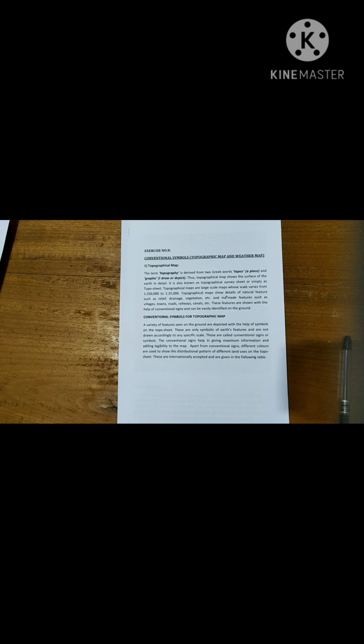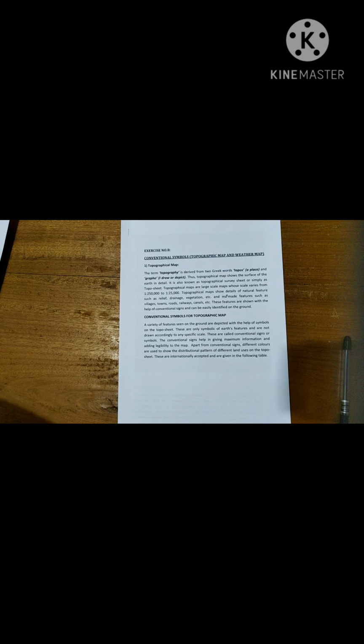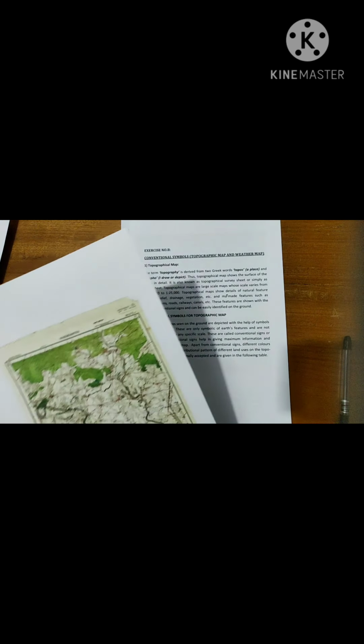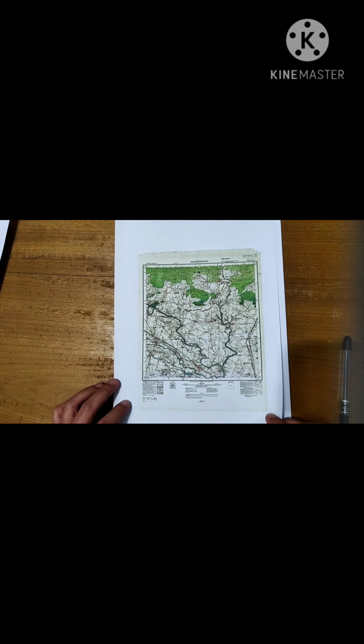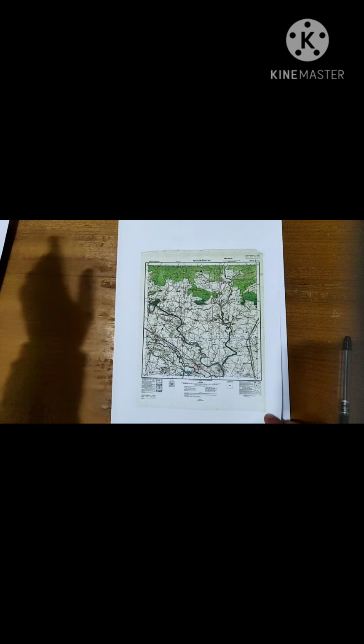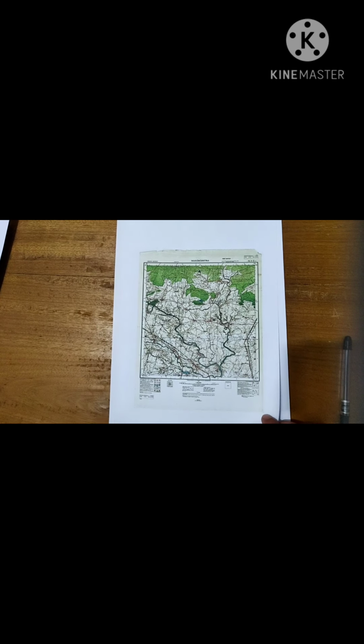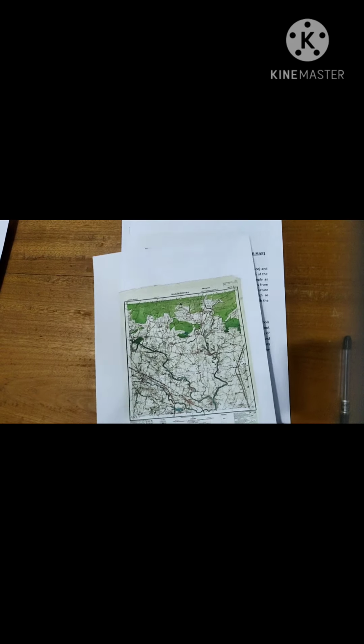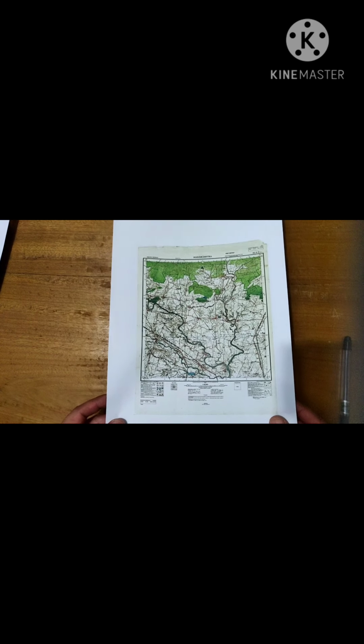So students, when we talk about a topographical map, basically it shows the physical features of the land surface on plain paper, on a map. So this is a printed version of a topo sheet. Usually the topo sheet is big, it's actually 1 meter square in size, but this is a Xerox version. I'm just showing you a sample of how a topo sheet looks.